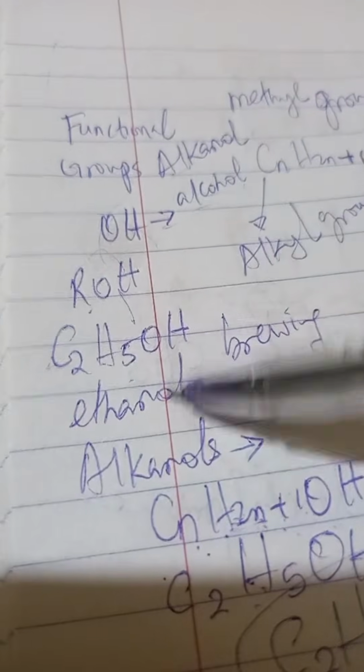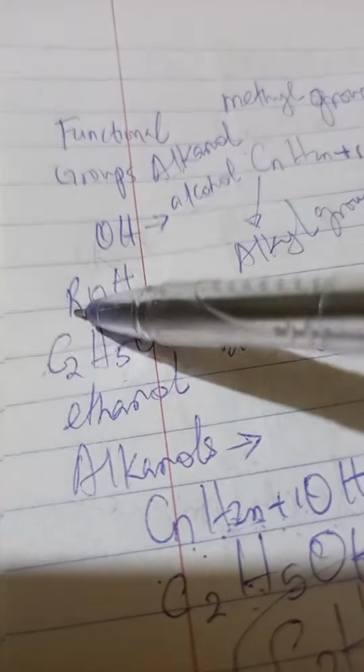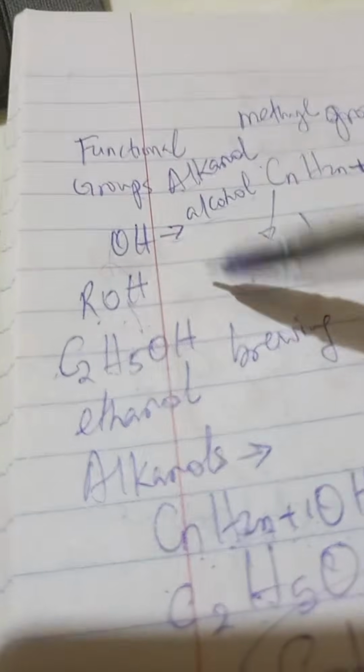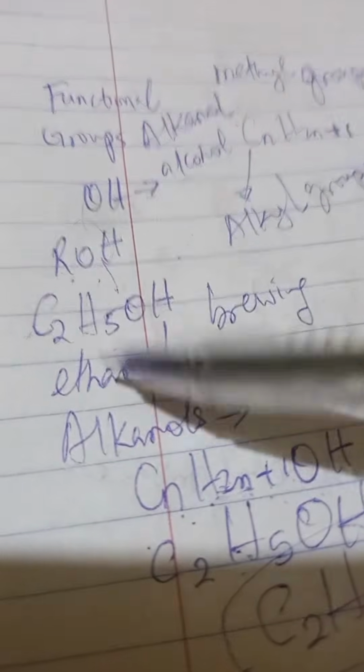Now let's look at another family. These guys, they call them alkanols. They always have ROH in their formula. Now, how do you draw the structure? Let me teach you. See the structure of C2H5OH. Oxygen must have 2 lines around it in organic chemistry; you cannot draw only 1 line to oxygen.